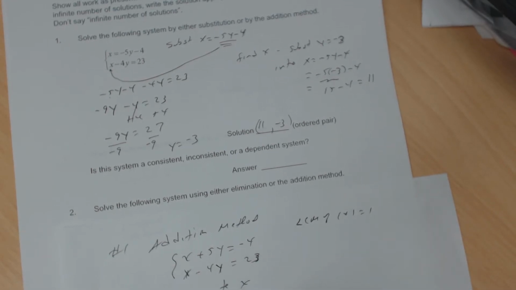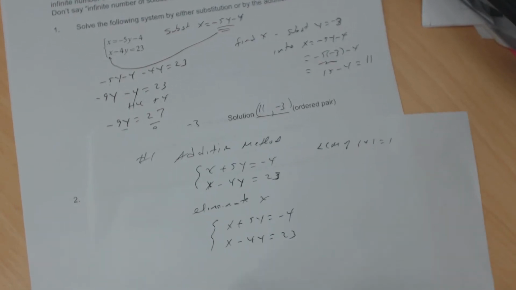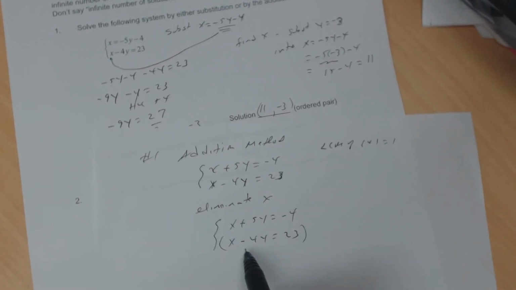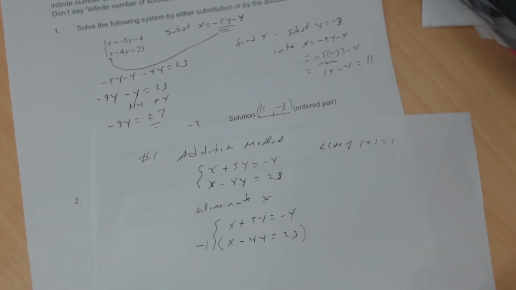Let's just eliminate the x's. So I'm going to go ahead and rewrite this over. x plus 5y equal negative 4. x minus 4y equal 23. So adding right away is not going to help. What I'm going to do, and it doesn't matter which one, is multiply this one by negative 1. And remember, the reason I'm multiplying by negative 1 is because I need these to be opposites. That's a 1x.